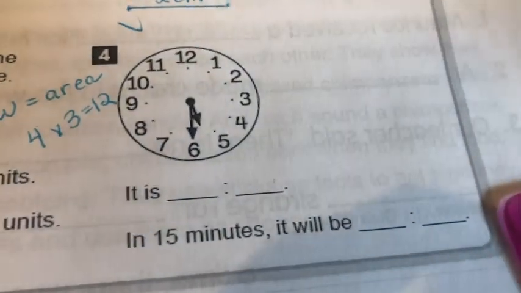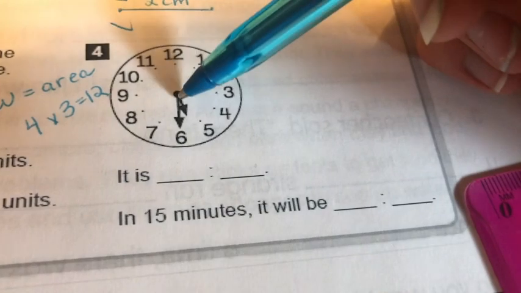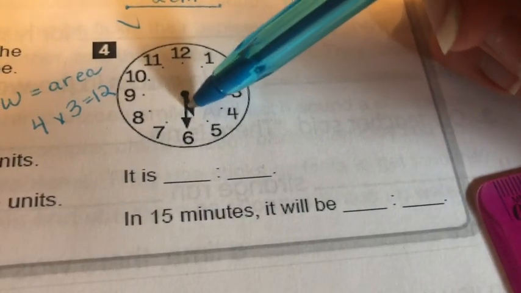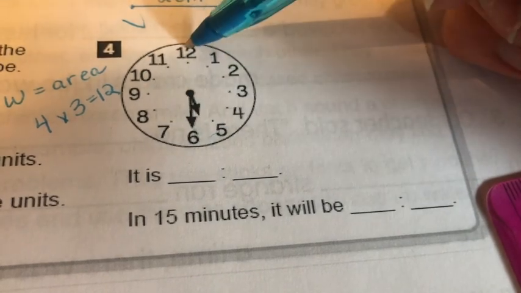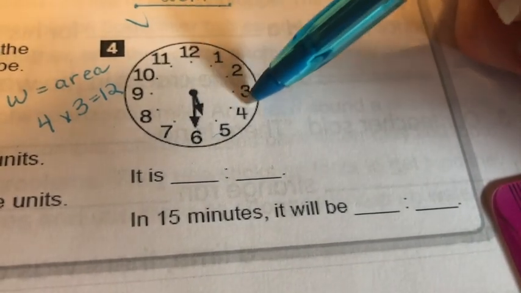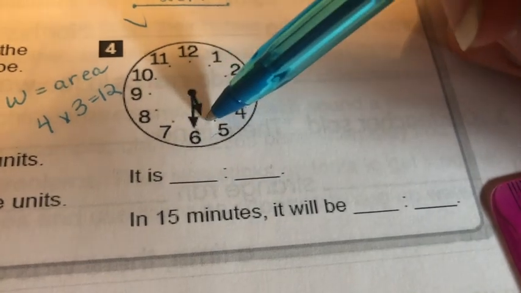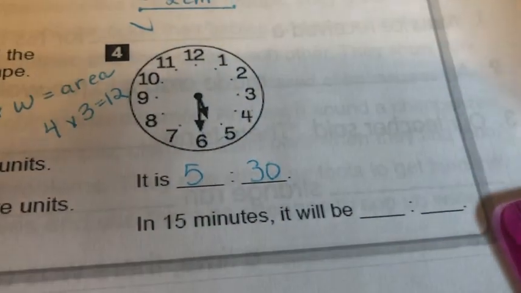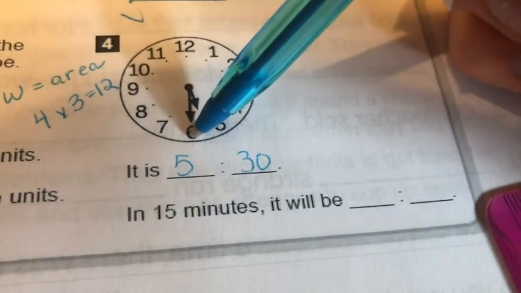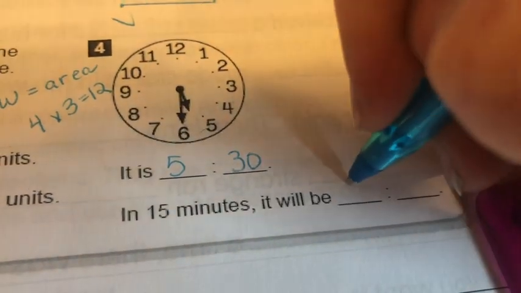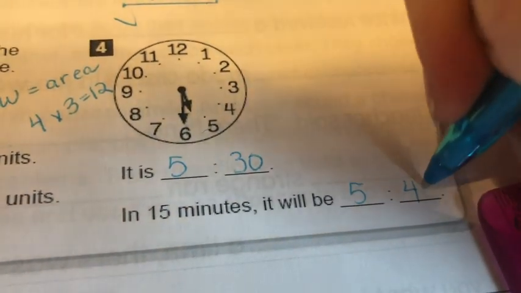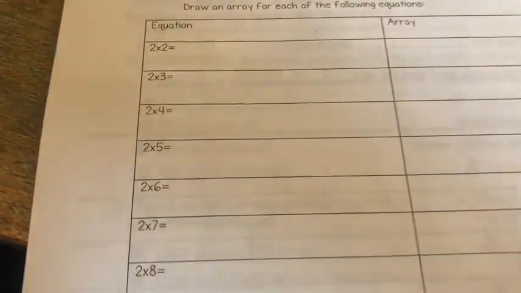So what time is it here? Right now, we look at this hand, the short hand tells us the hour, so it's 5, and then the other hand is at the 6, which is 30. We count by 5s. 5, 10, 15, 20, 25, 30. So it's 5:30. In 15 minutes, it will be, so let's count. 5:30, 35, 40, 45. 5:45.